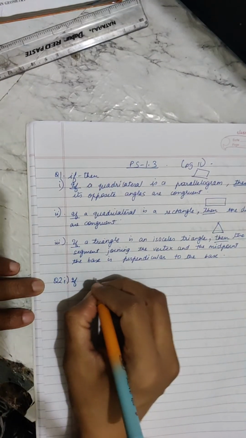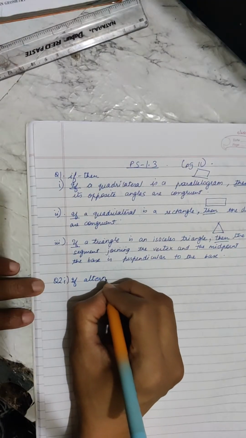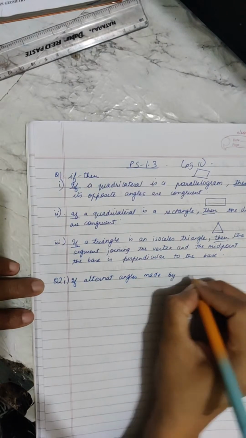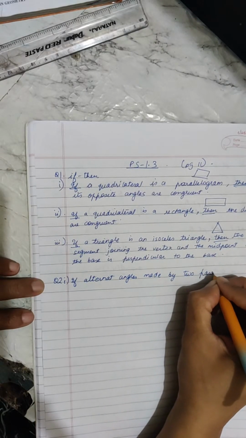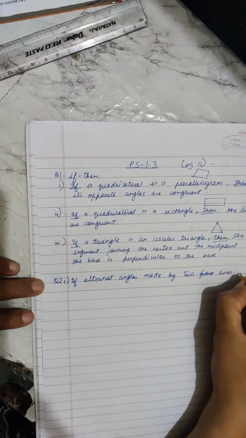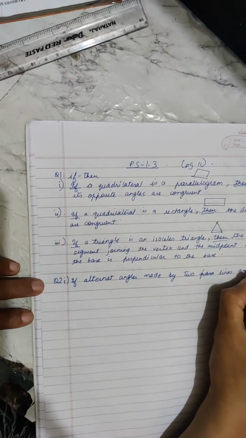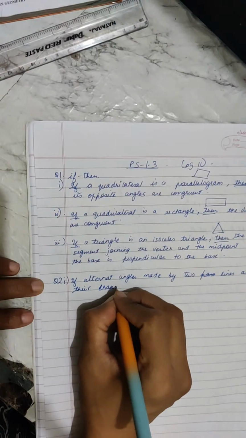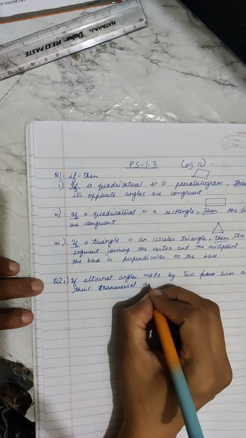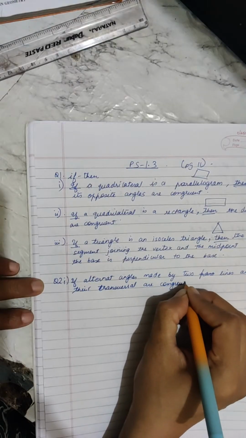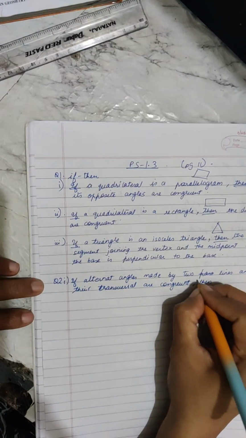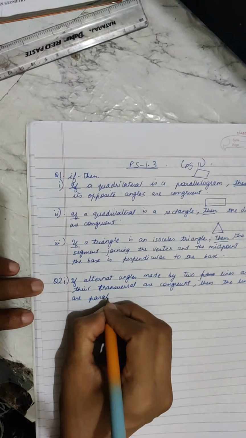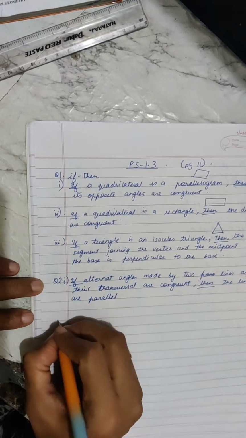So again, if alternate angles made by two lines and their transversal are congruent, right? If the angles are congruent, then the lines are parallel. So again, if and then.